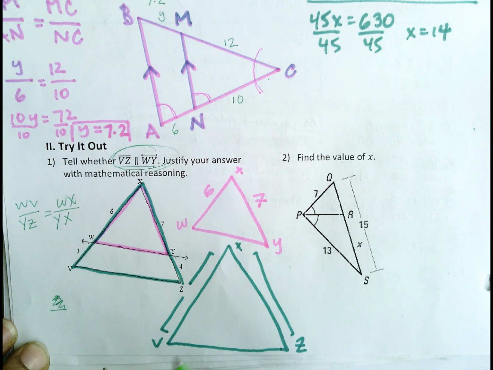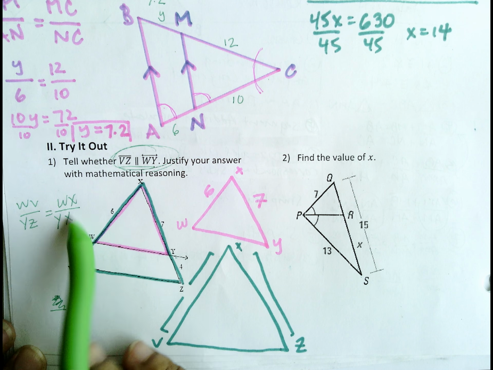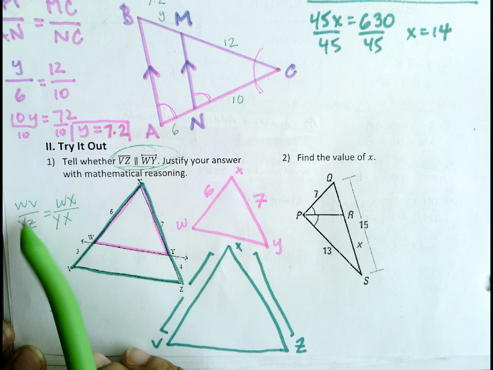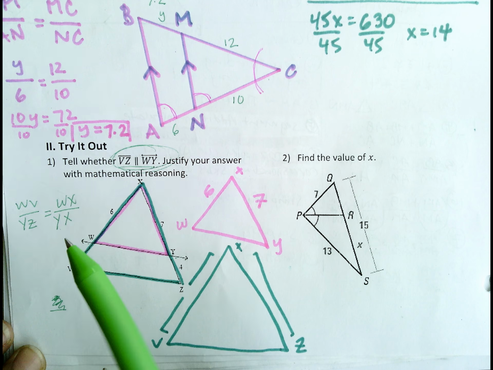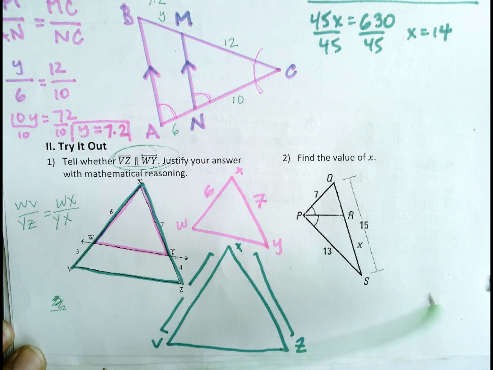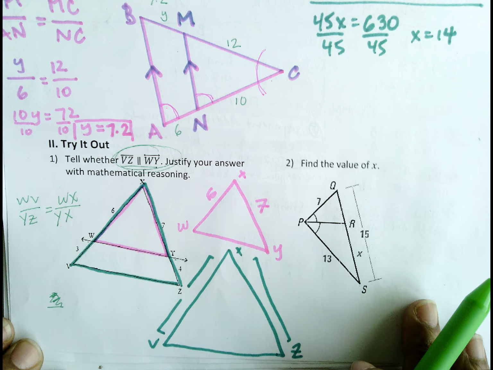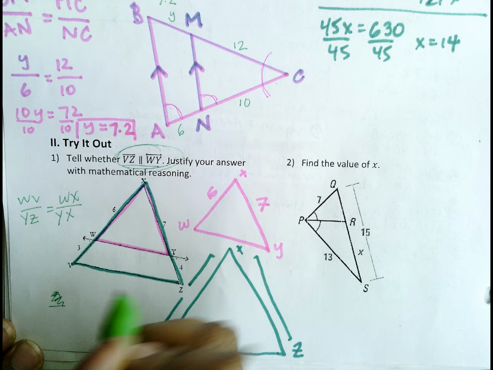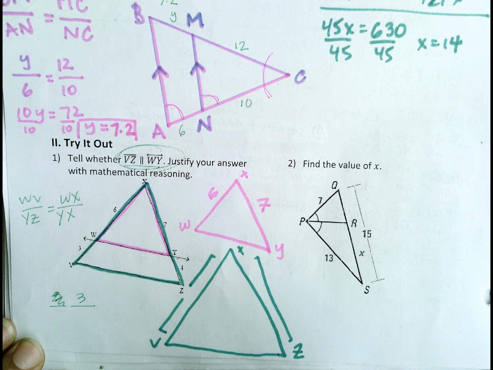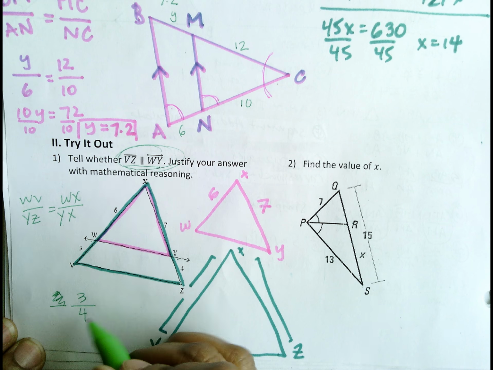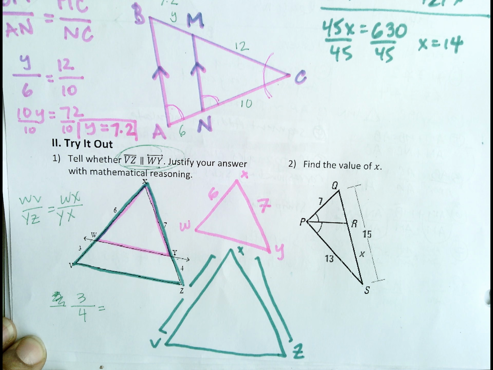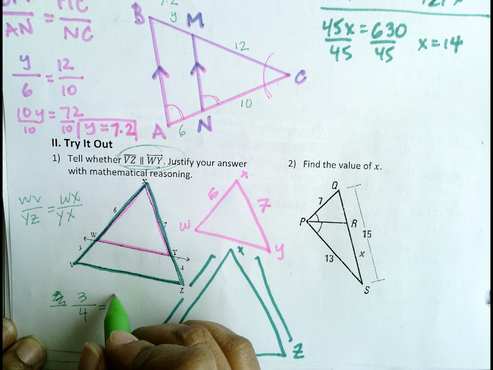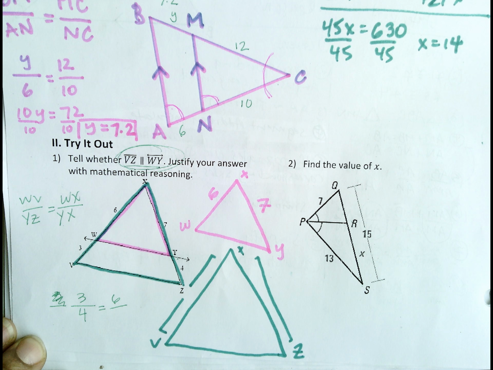So we need to actually plug in the numbers that go here, and what should happen is once we plug the numbers into the proportion, when we cross multiply, we'll get the same value on each side, okay? So let's try it. WV is 3 units in length. YZ is 4 units in length. WX is 6 units in length. And YX is 7 units in length.